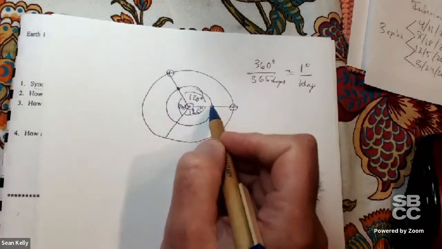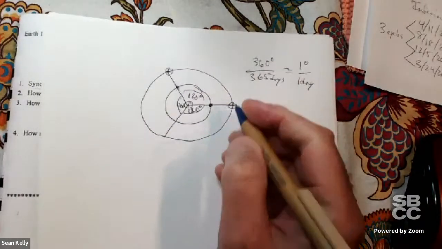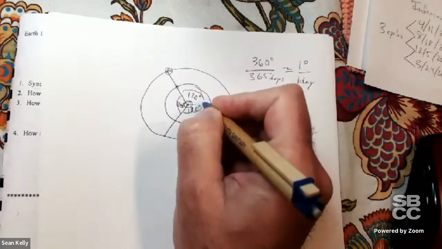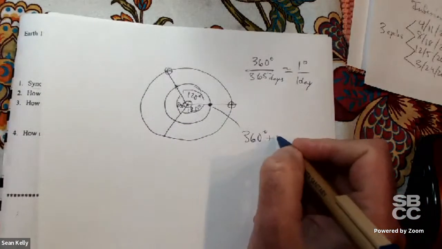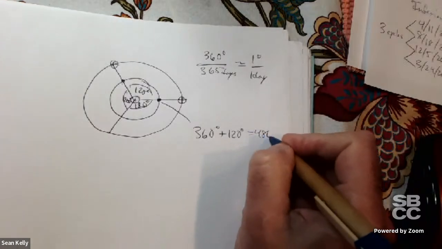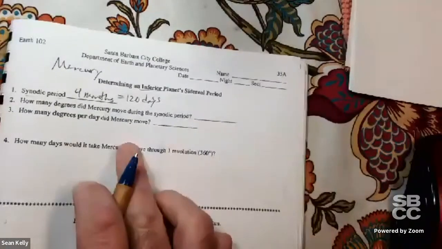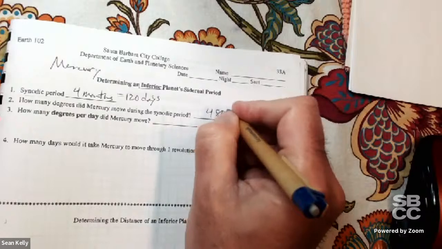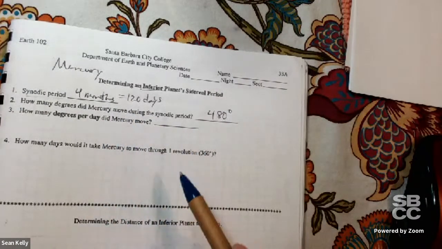So, how many degrees did Mercury do in that time? Well, it went a full 360, right? Mercury did 360 degrees to come back to where it started, plus another 120, which makes a total of 480 degrees. Let's go ahead and write that in our chart then. How many degrees did Mercury move during the synodic period? It went 480 degrees.